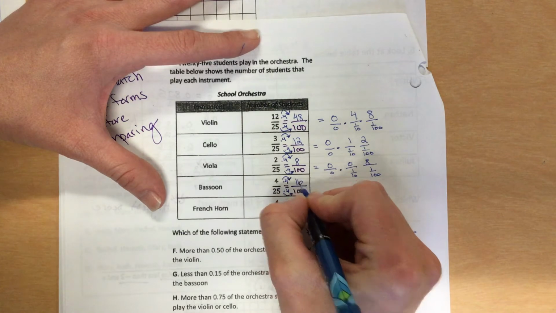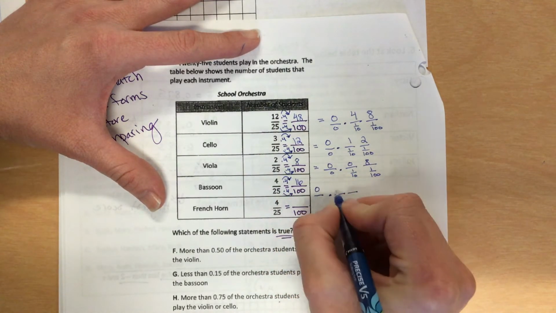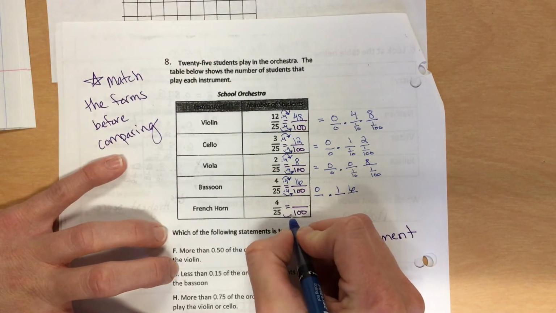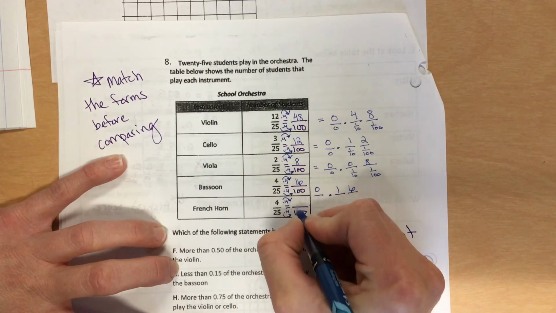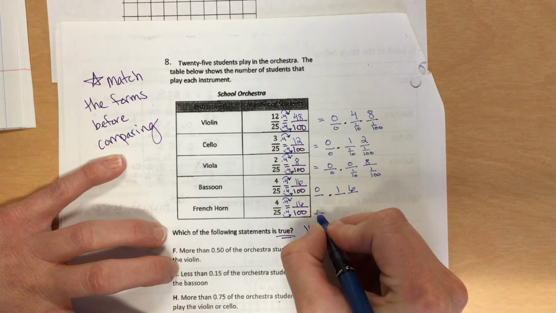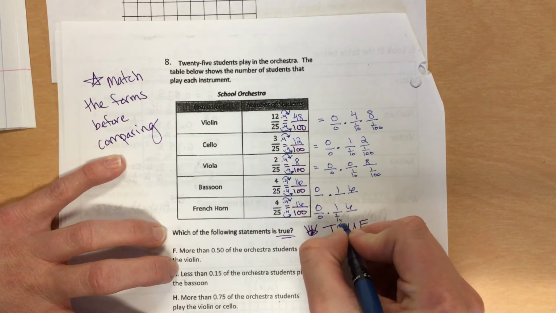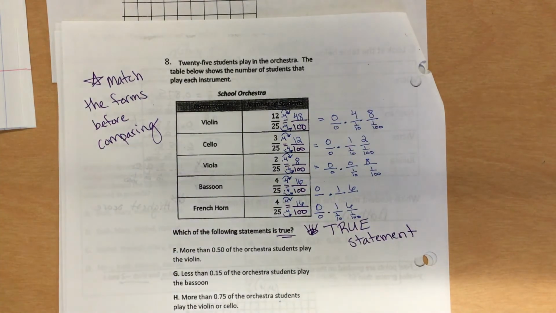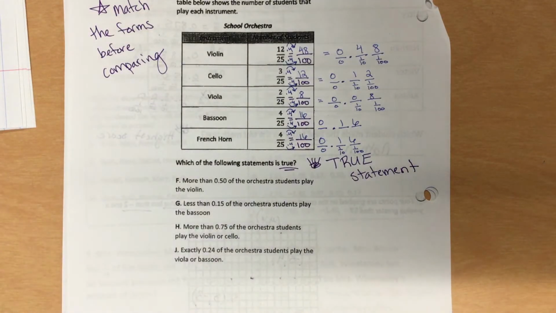4 times 4 is 16. Here we have 16 hundredths. These last two are the same. So again, you have 16 hundredths. Okay, now we have matching forms. We have decimals in our table and we have decimals in our answers. So now we can look for our true statement.